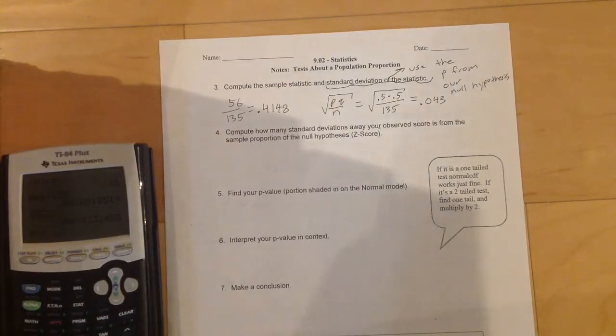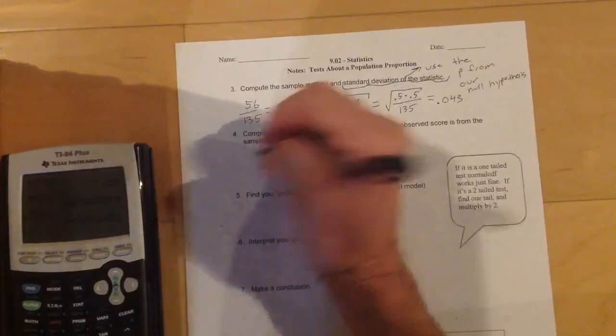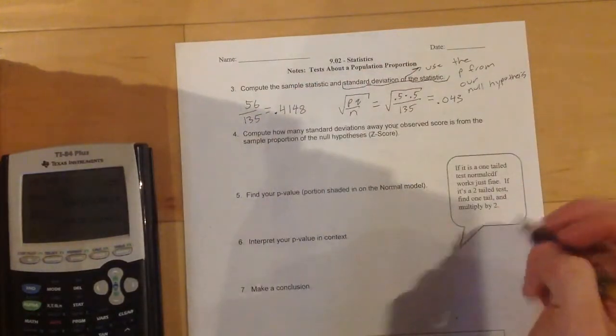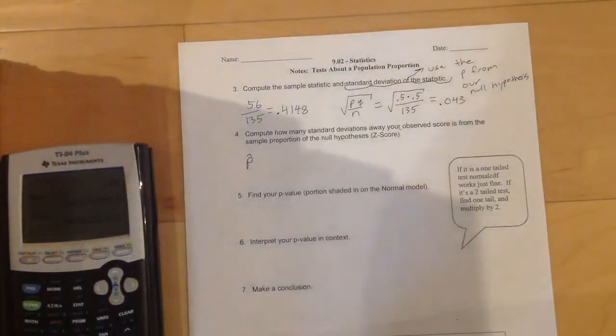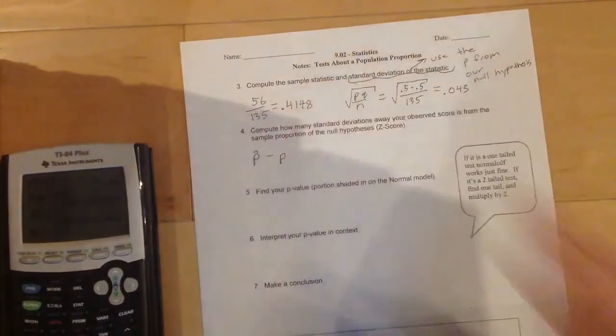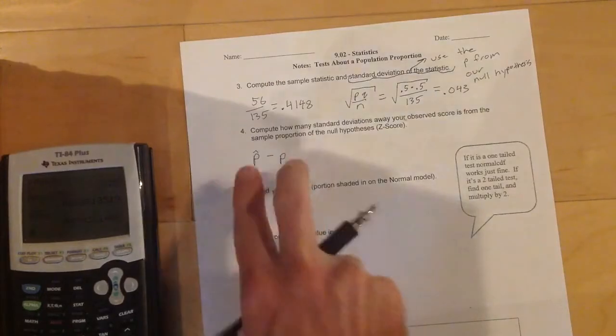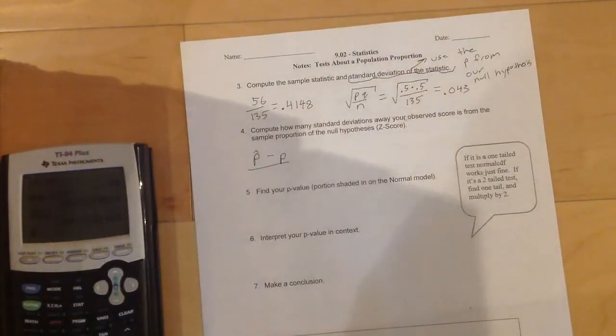Next, compute how many standard deviations away your observed score is from the sample proportion of the null hypothesis. All right, so let's put that in terms that are a little easier to understand. P hat would be our sample proportion. P would be our null hypothesis. And then we're trying to see how far away these two things are in terms of standard deviations.